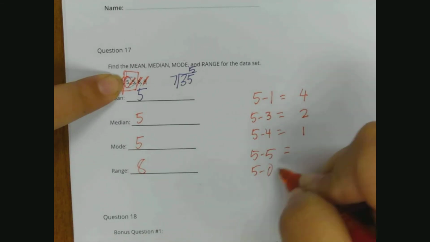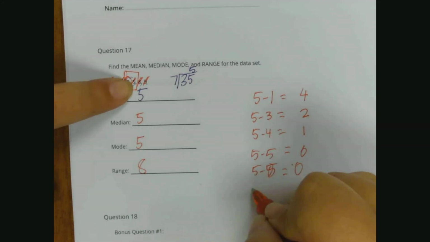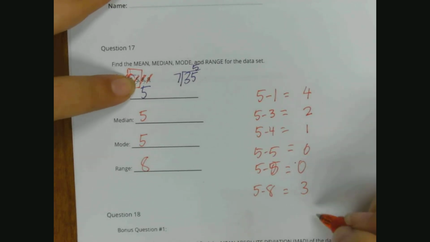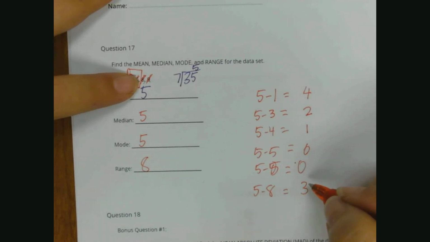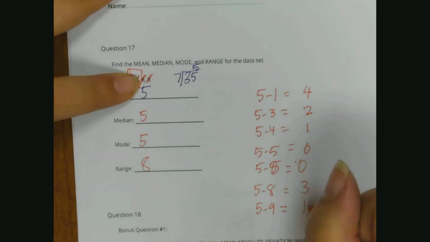So those are both going to be zeros. Then I have 5 minus 8, which would be negative 3, but remember, we always keep it positive because we just want to know the absolute value, or the distance between the two. Then my last one is 5 minus 9, which is a difference of 4.